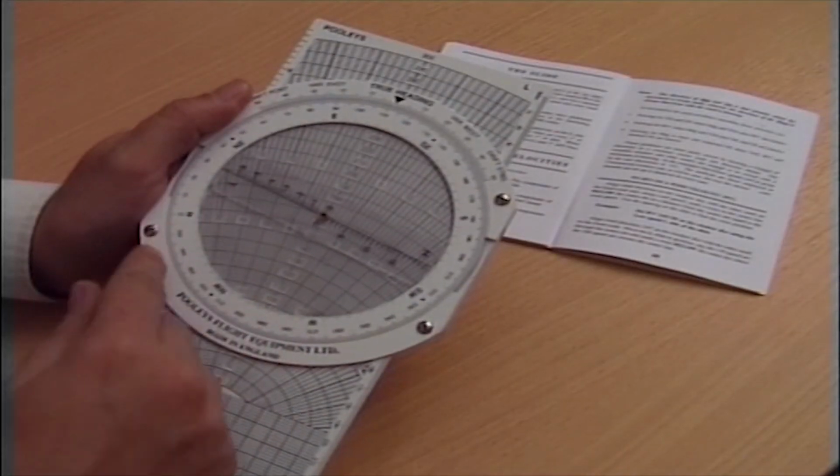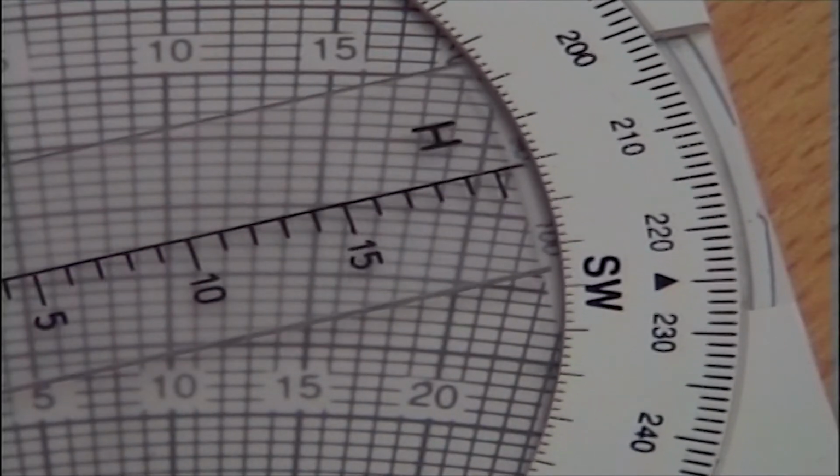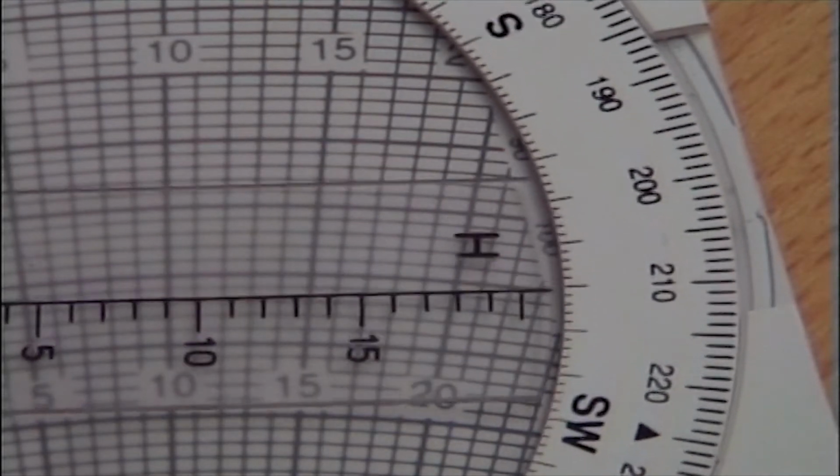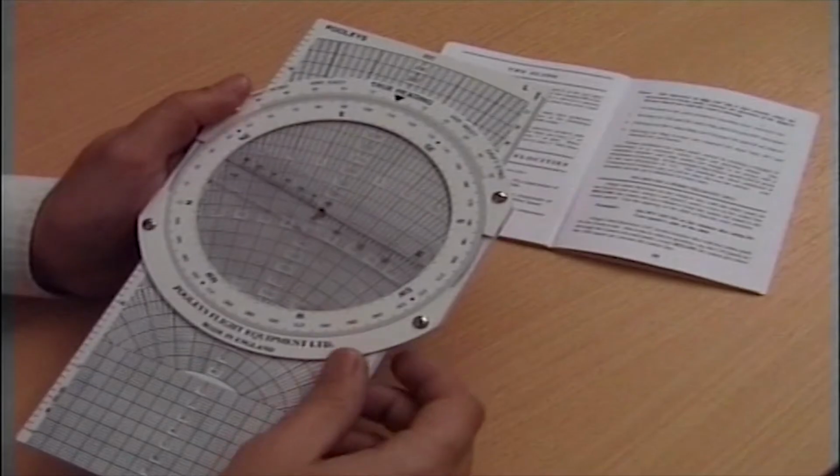The inner scale may be rotated, and as long as the wind arm is lined up on where the wind is coming from, the reading will still show 210 degrees, 30 knots.